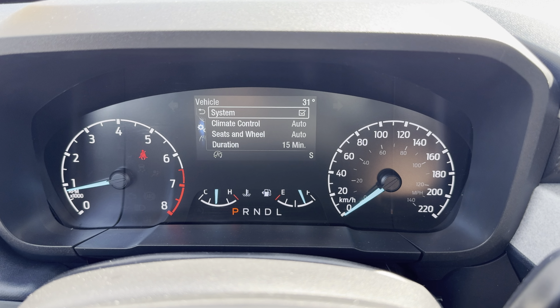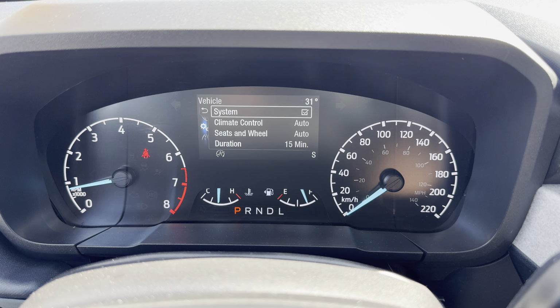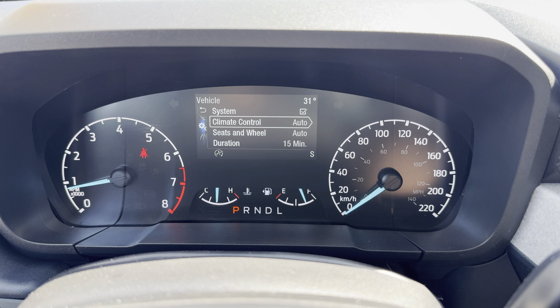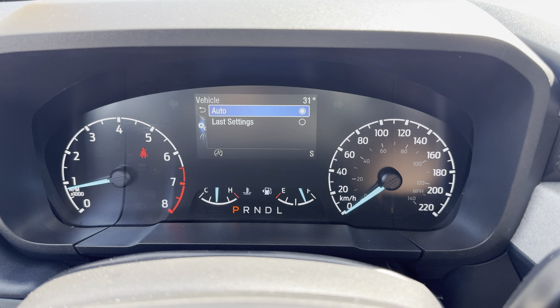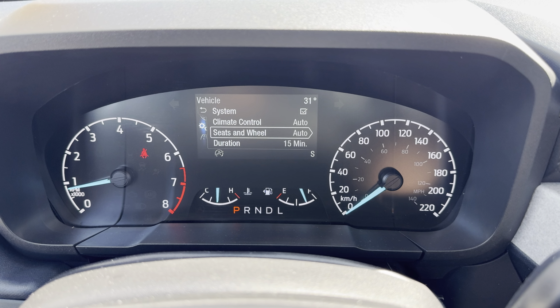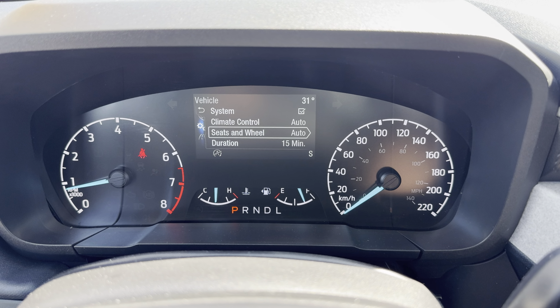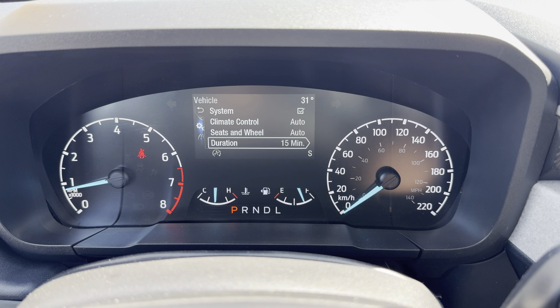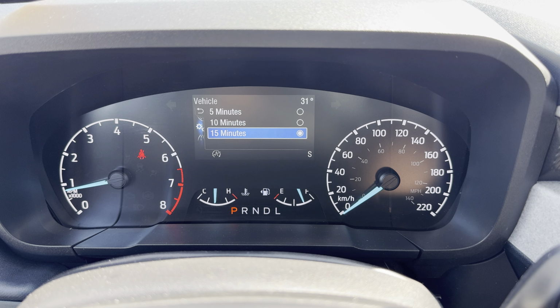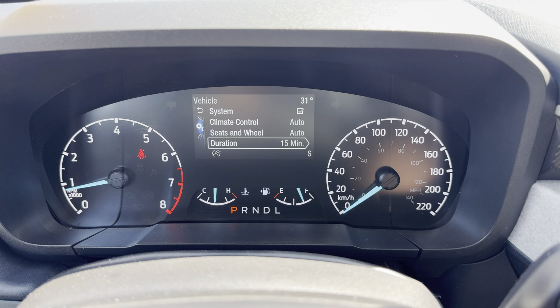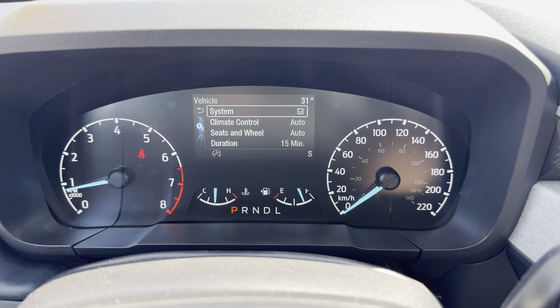Remote start. Go into remote start, and is the system on or off? Climate control, do we have it set to auto, or do we have it set to the last settings that we had it at? Same with the seats, we can do the same thing, whether they're on auto with the thermostat or back to the last setting. And then duration, how long is the remote start going to run for? 5, 10, or 15 minutes. Fun fact, you can use your remote start twice.